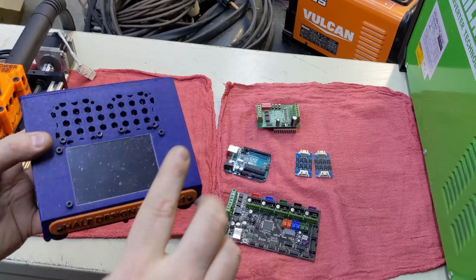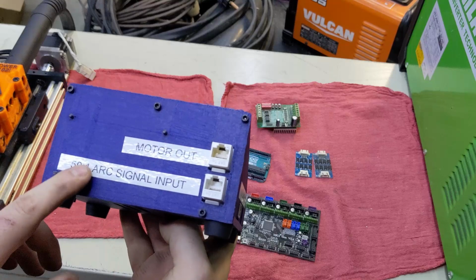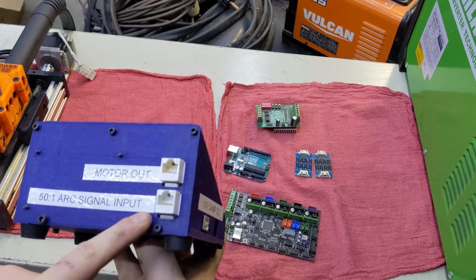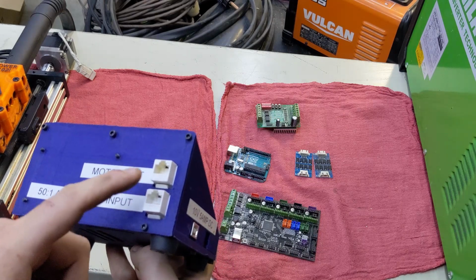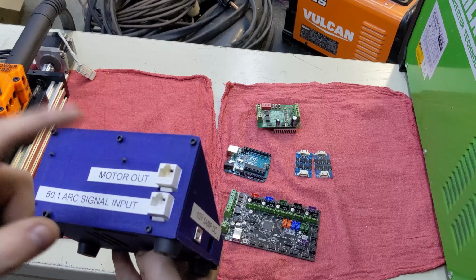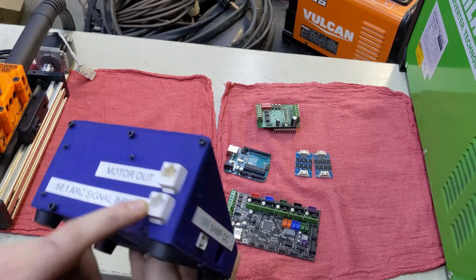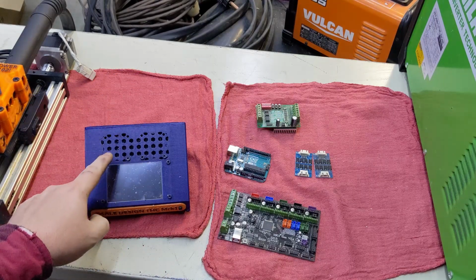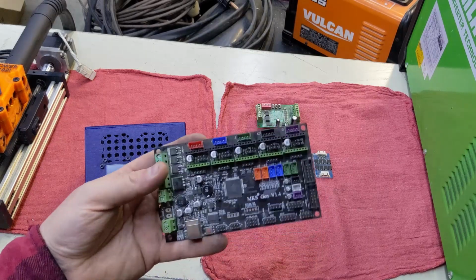However, there's a caveat. It could, technically. You could pipe in your 50-to-1 arc voltage in whatever connector form you want. And also you could pipe out your step and direction signals that the Arduino creates and find a way to route those step and direction signals into your main board somehow.